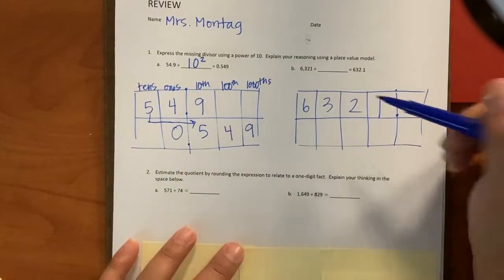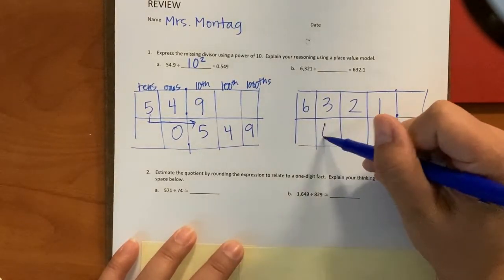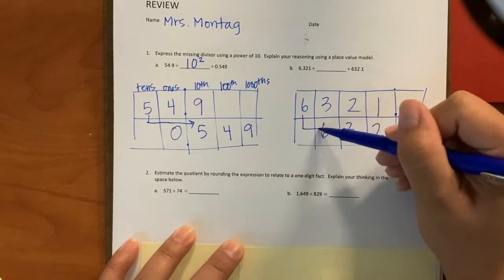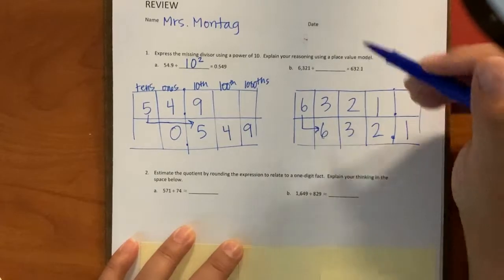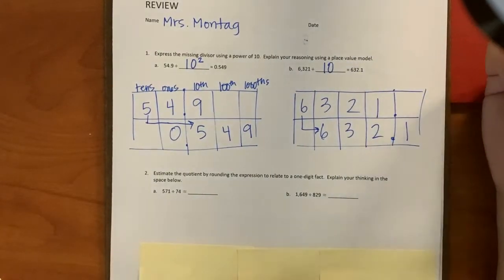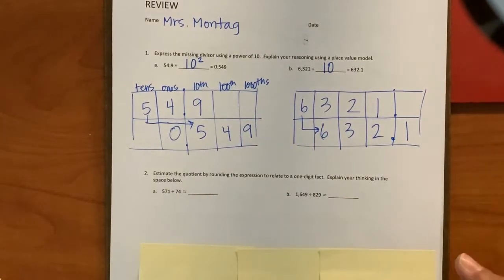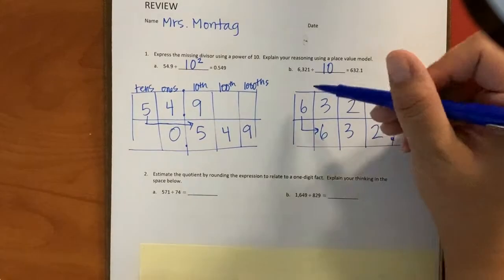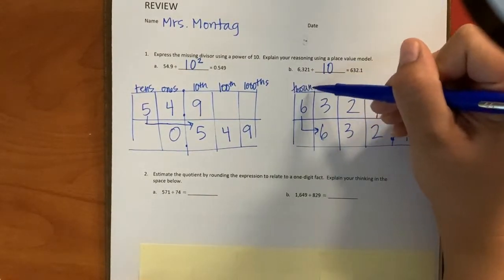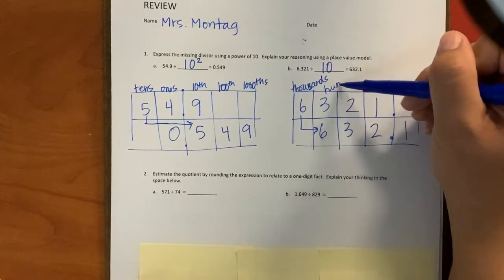Next one, same thing. You start with 6,321. You end up with 632.1. So we've only shifted 1 place. So we're dividing by what? 10. Do we need to put 10 to the first? No, because it's the same thing as 10. Okay, make sure that you're labeling. You've got thousandths, thousands, hundreds.